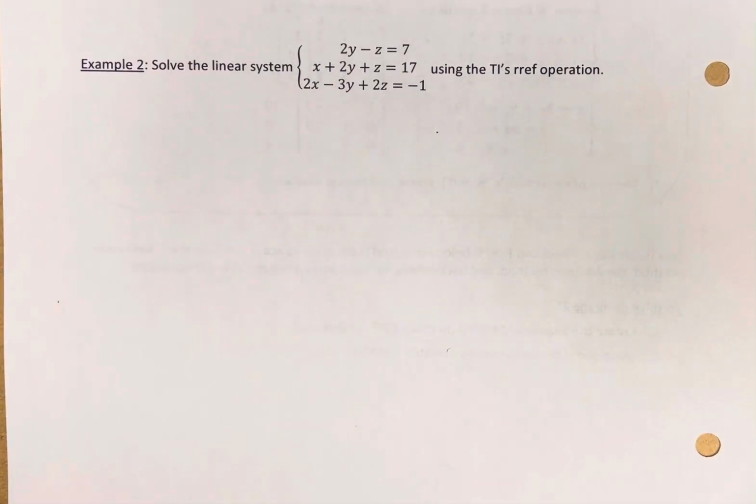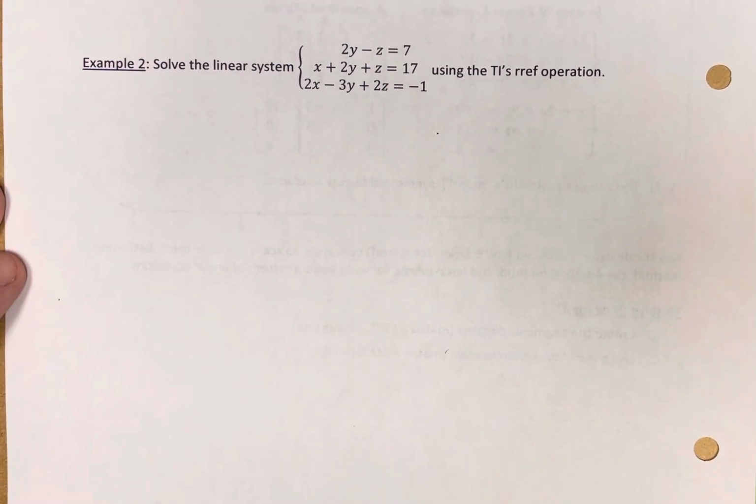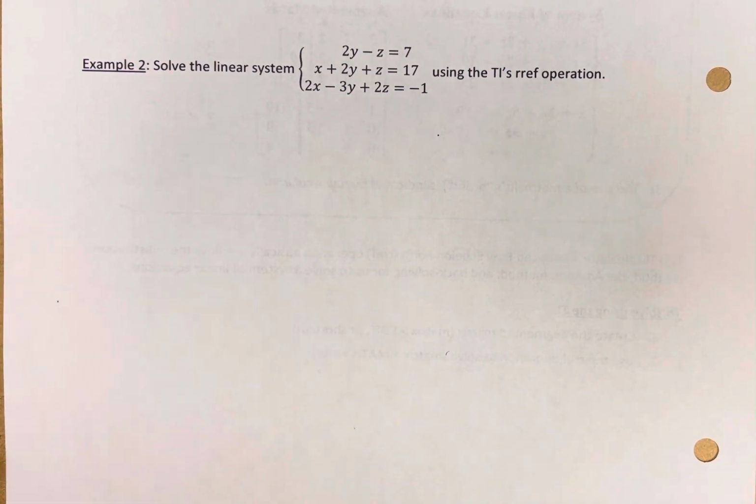All right, I think I'm good. Solve the system. All right, I think I got my paper straight. I'm never sure sometimes, hard to tell.